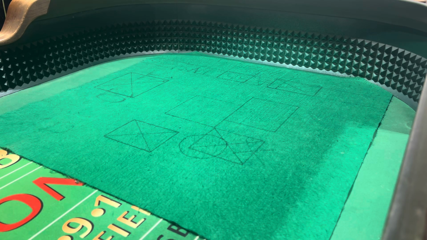All right, let's get a quick session in. I'm going to call the axis that the dice land in on every toss. Coming out.